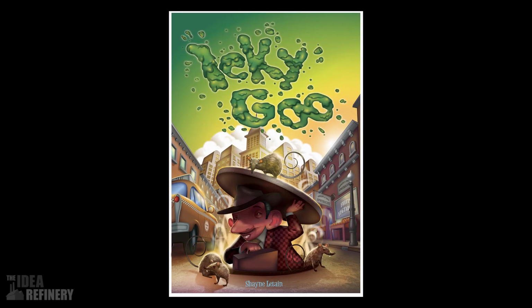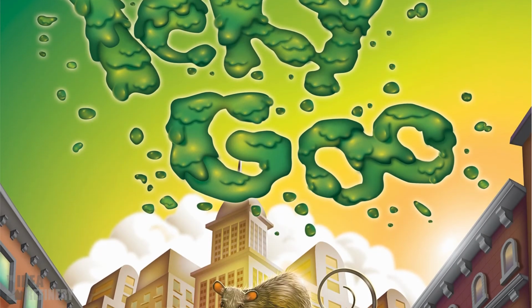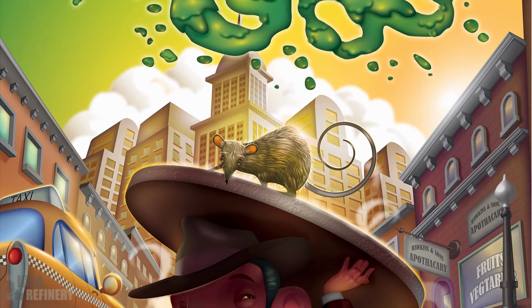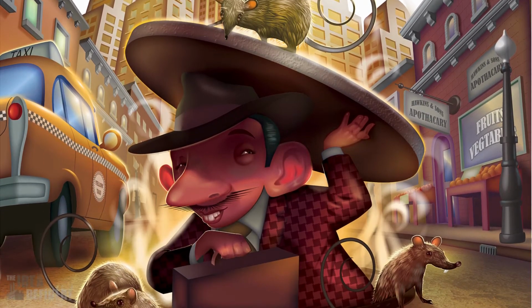This is an illustration that I've done. And as you can see, I've taken all the elements of a classical narrative illustration, setting, character, and situation, and tried to elevate them all. Now, this is a story that I've written and illustrated.